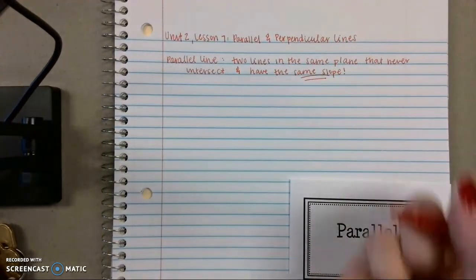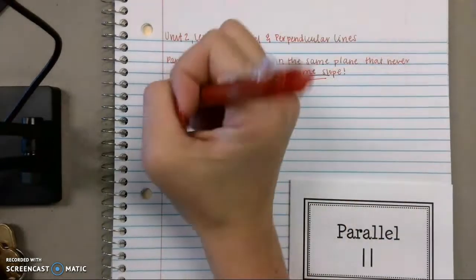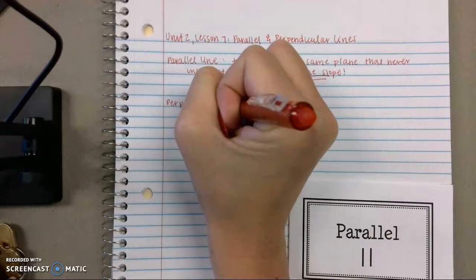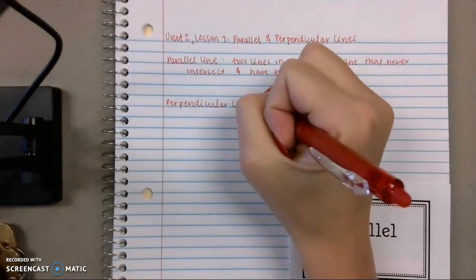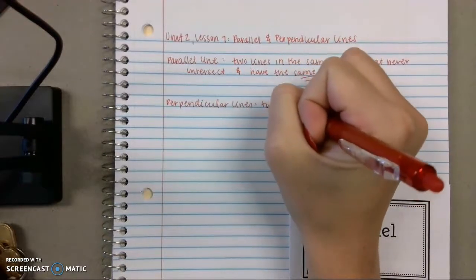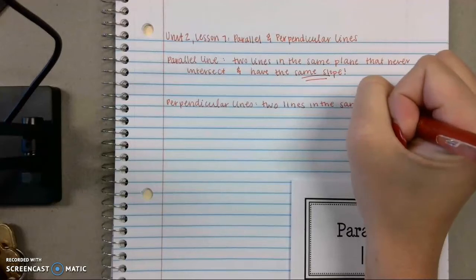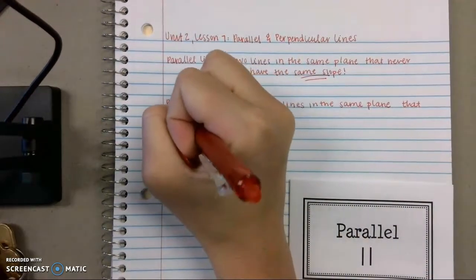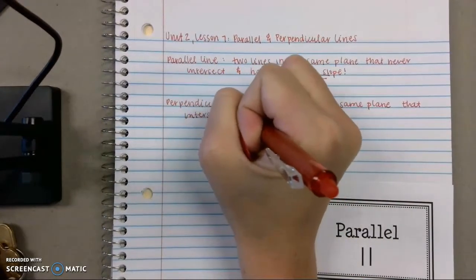Alrighty, and then perpendicular lines are ones that intersect, but they're a little bit more specific. They're going to intersect at a 90-degree angle. So perpendicular lines are two lines in the same plane that intersect to form right angles.